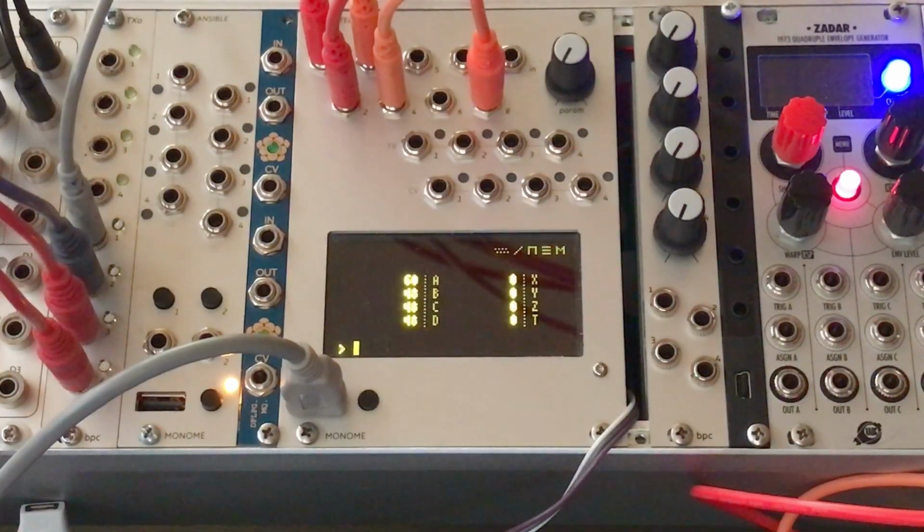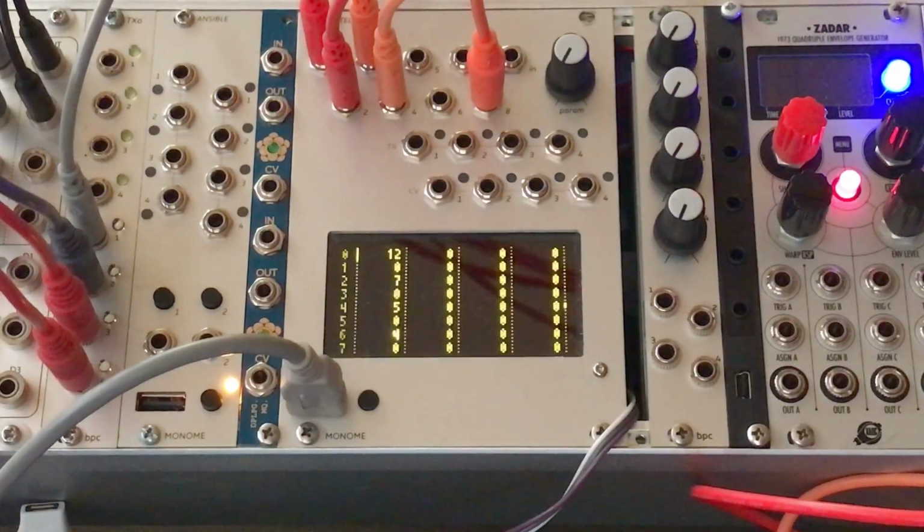Cool. We'll make sure the 3rd and 4th pads are working here on this. Let's set C, just so we can hear a difference, up to 72, and we'll set D maybe to 36. So here's the 3rd pad, and the 4th one. Seems like that's all working.